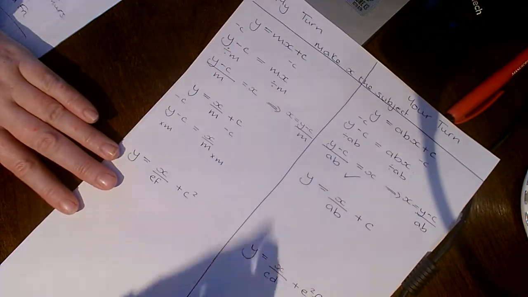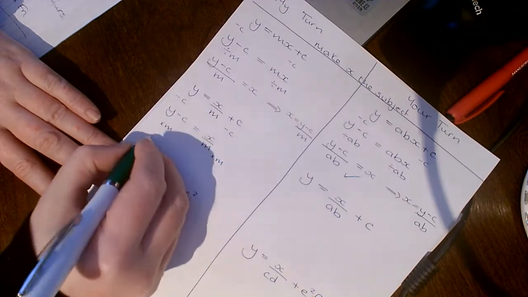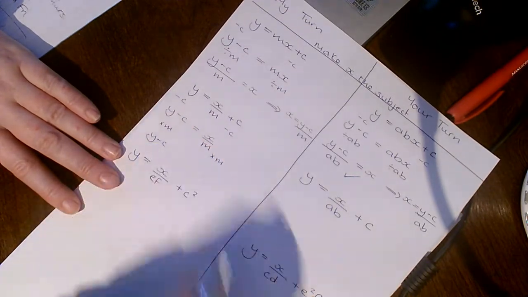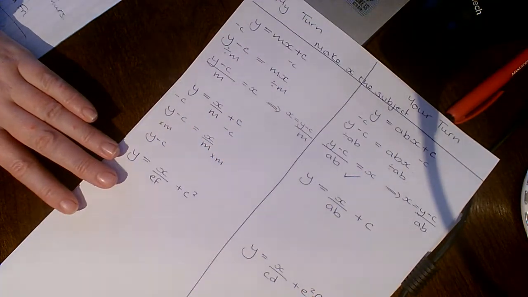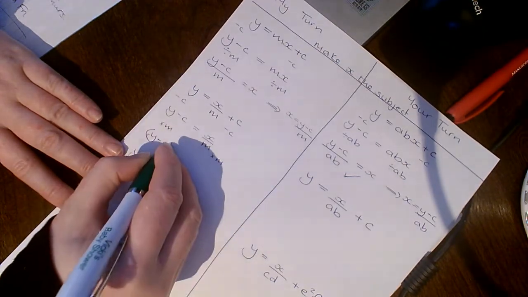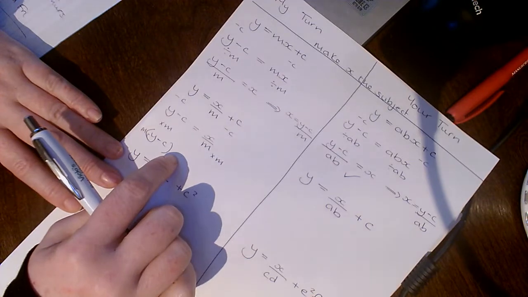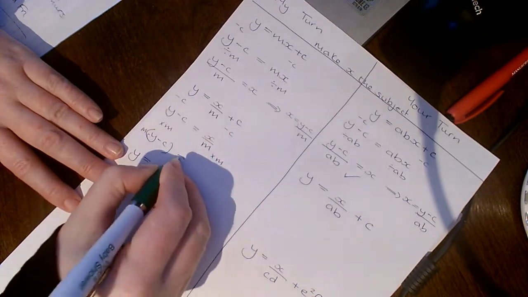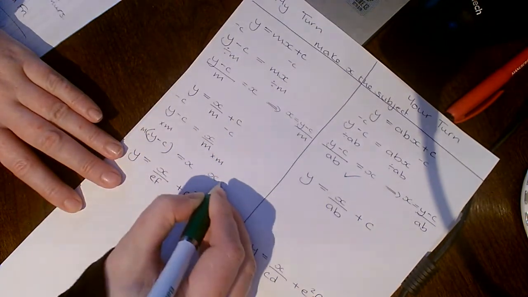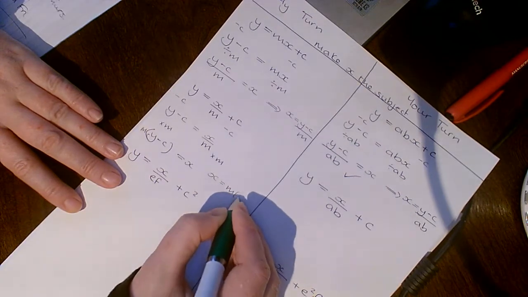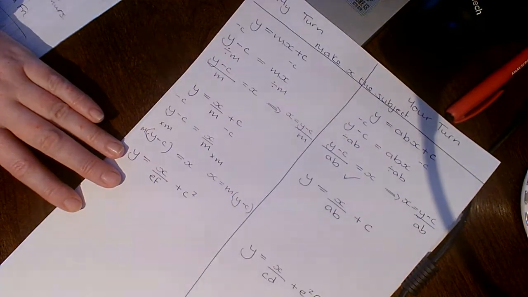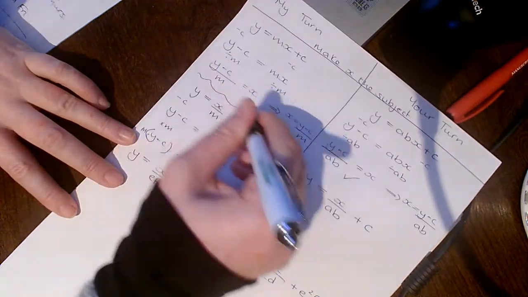Now, there can be problems if I just stick y minus c times m at the end. It won't be correct. So I'm going to put it in brackets and put the m there, or I could put the m there. Equals x. So x equals m(y minus c). So same again, you have a go at that one.